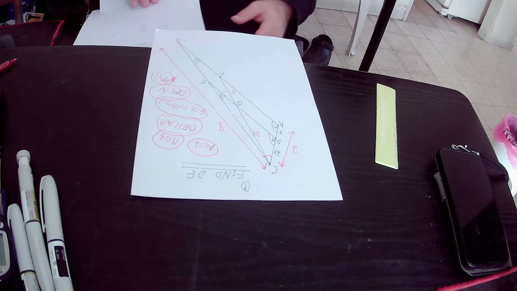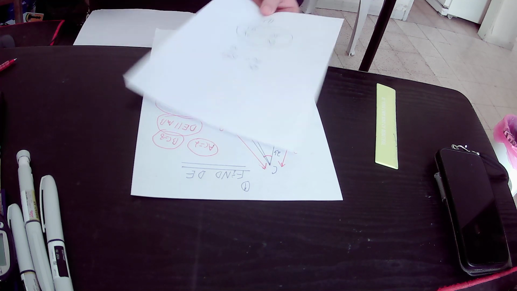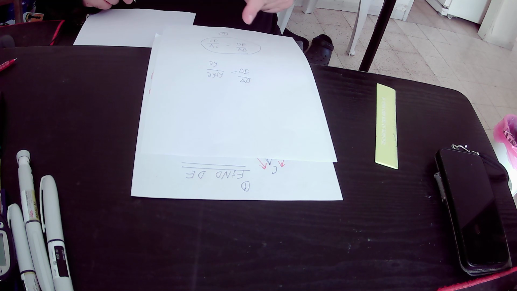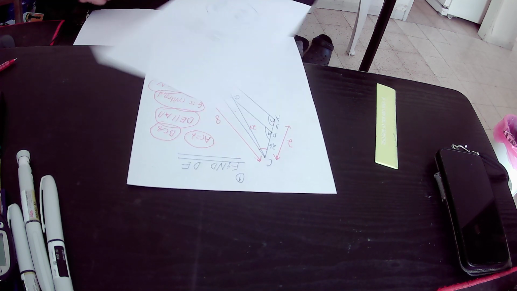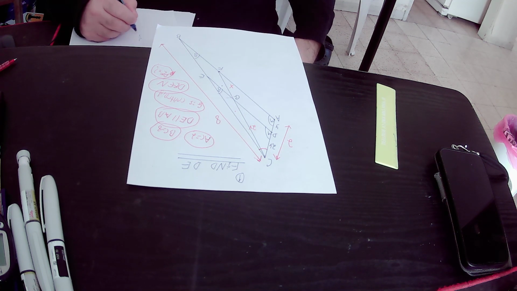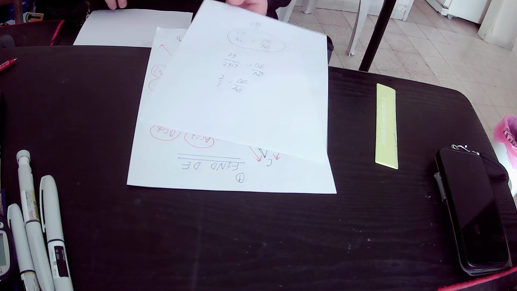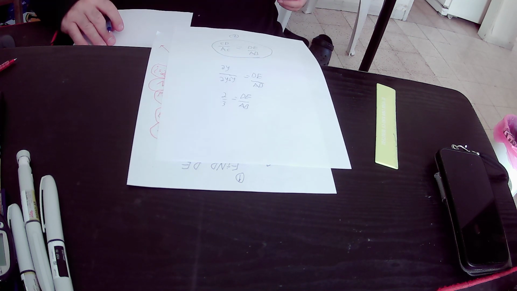So in total, we got that 2y over 3y equals DE over AB, or 2y over 3y is 2 over 3, equals DE over AB. Okay, 2 over 3 equals DE over AB.